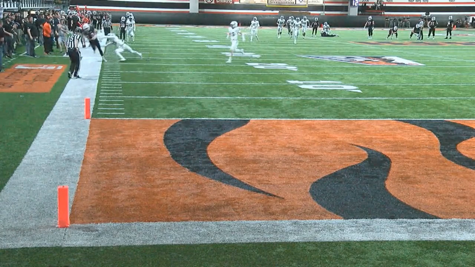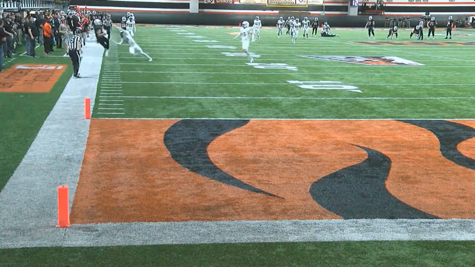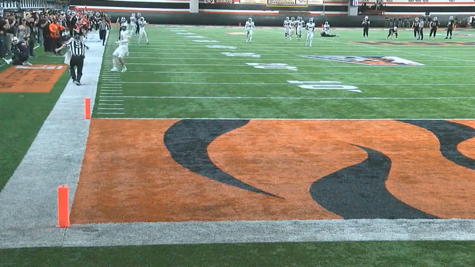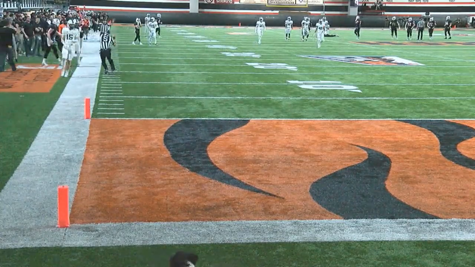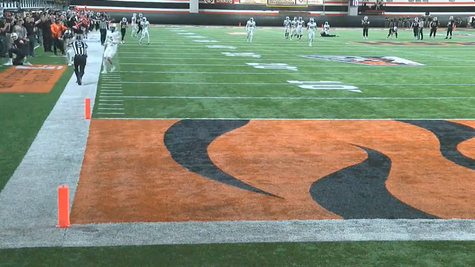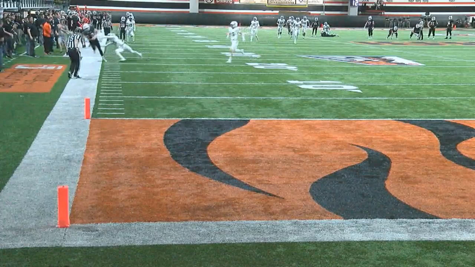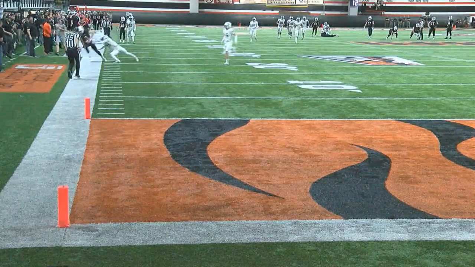Yep, looks good. And we know that he doesn't put his heel down, so that's a catch. Any questions on that?